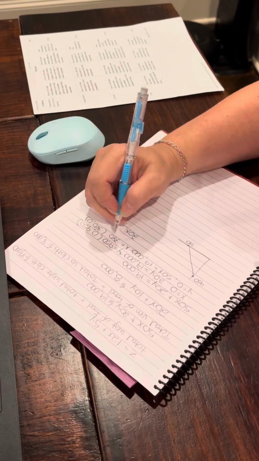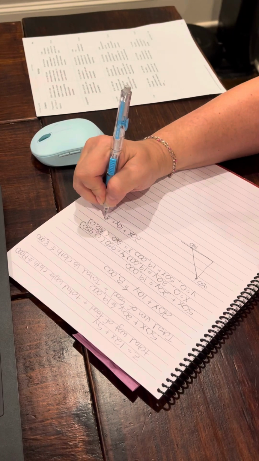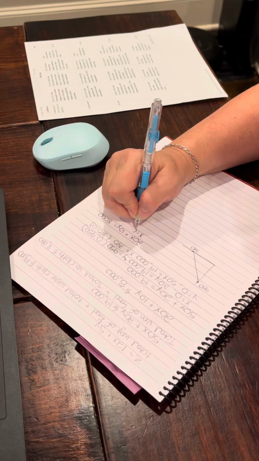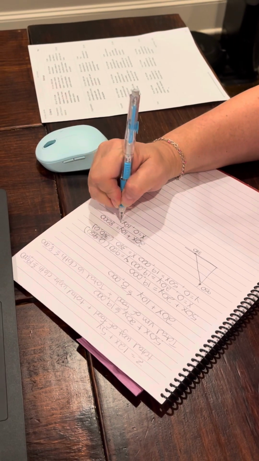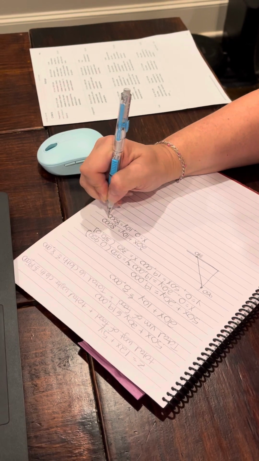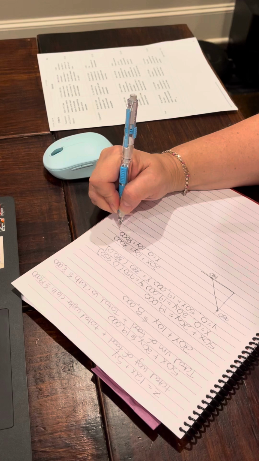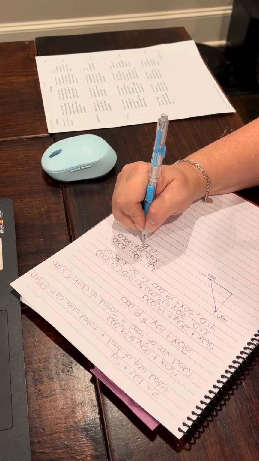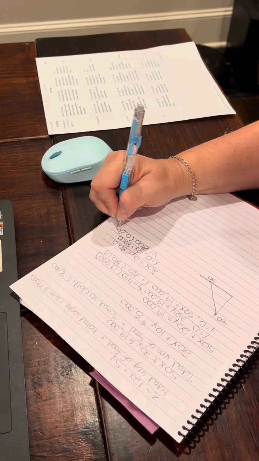Now we'll do the same for 20x plus 10y equals 8,000. When x equals 0, 10y equals 8,000. So y equals 800, or (0, 800).